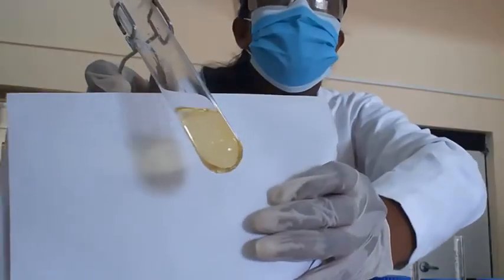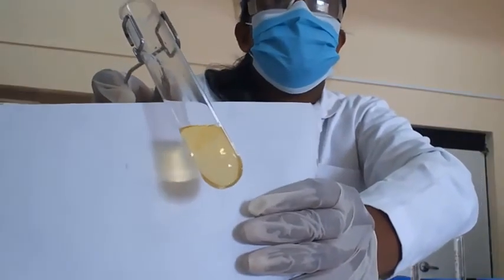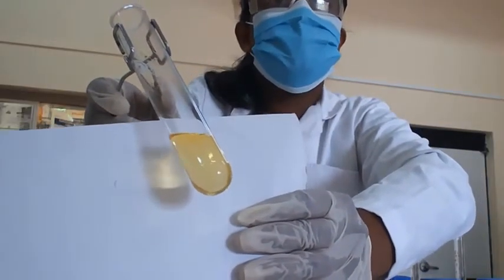See, in here also the colorless solution has become yellowish in color.